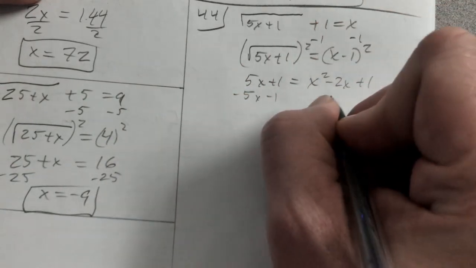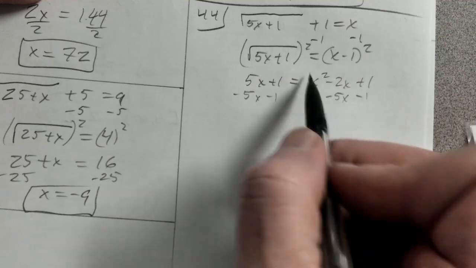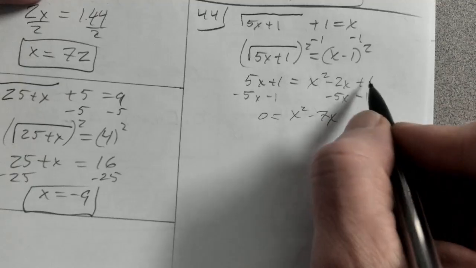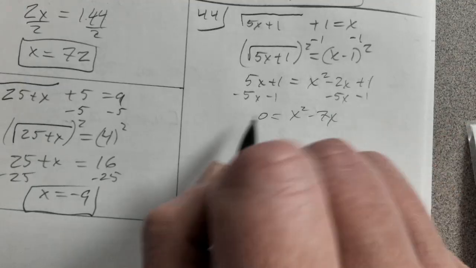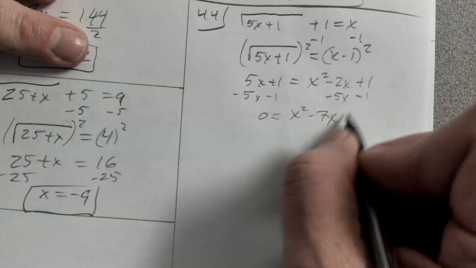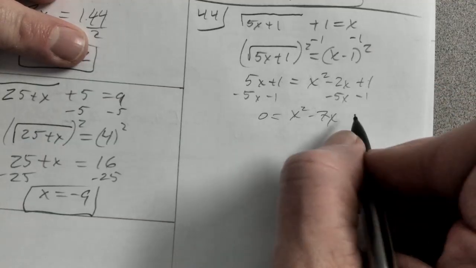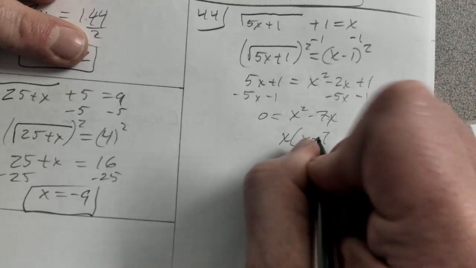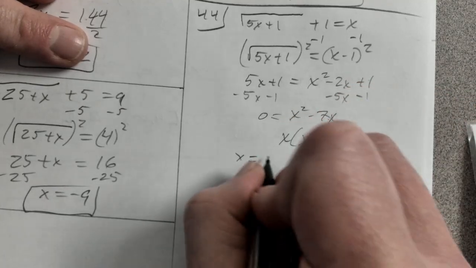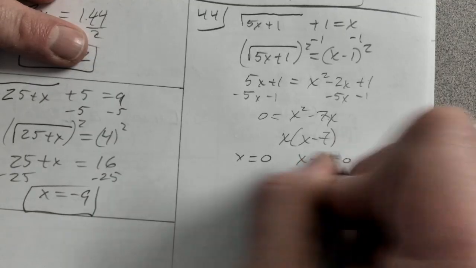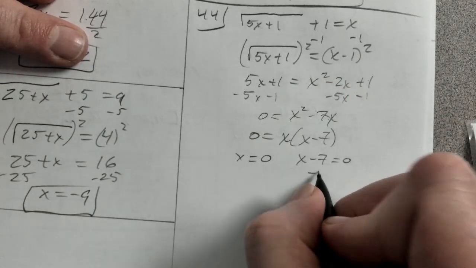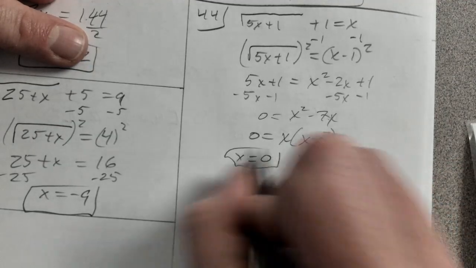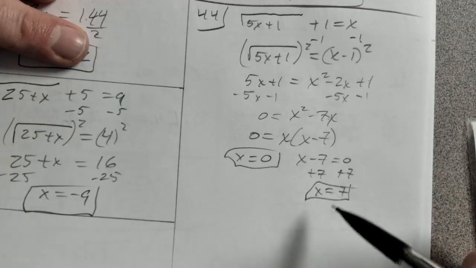Subtracting 5x and 1 from both sides, because this is a quadratic and we need to get it set equal to 0, leaves us with x squared minus 7x, and that's gone. Now that I have a quadratic set equal to 0, we're going to factor. I don't have a c term. So I have an a and a b but no c. So that means I have an x squared and an x. I can factor an x out. Left with x minus 7. So that tells me that x is equal to 0, or x minus 7 is equal to 0. Adding 7 to both sides. That tells us that we have 2 solutions, 0 and 7.